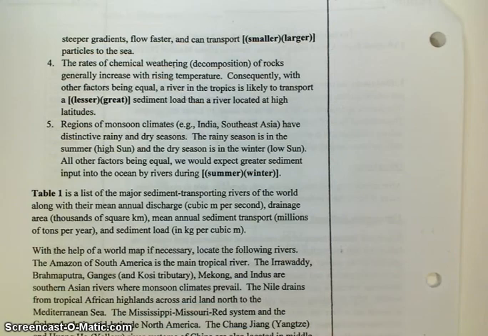All right, number 4 says the rates of chemical weathering, decomposition of rocks, generally increase with rising temperature. Consequently, with other factors being equal, a river in the tropics is likely to transport what? A greater or lesser sediment load than a river located at high latitudes. Well, first of all, let's make a few notes about what they've just said, and then we'll answer the question.